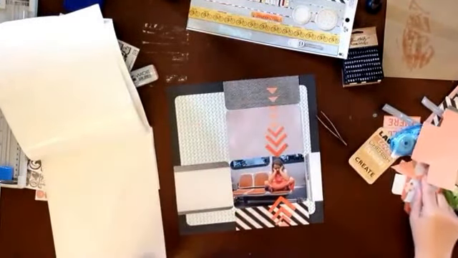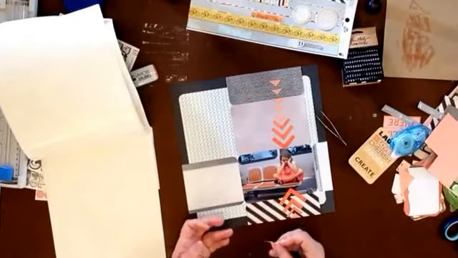So, oops, I guess I need a couple more triangles. I must have spaced that just a little bit differently.